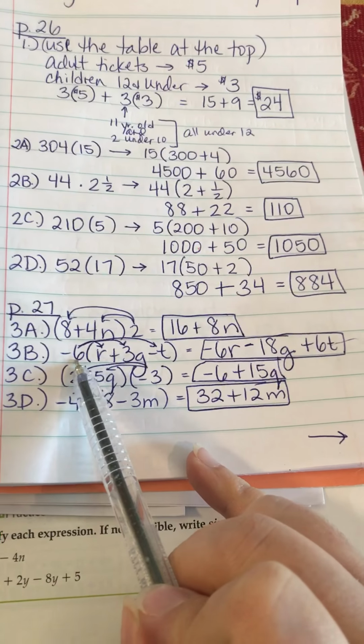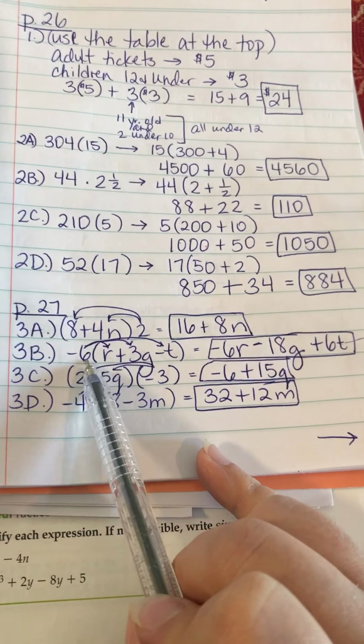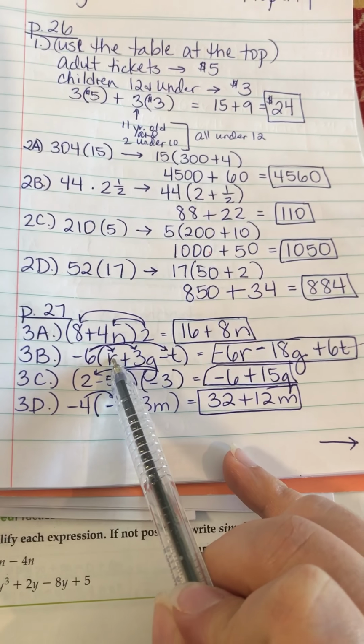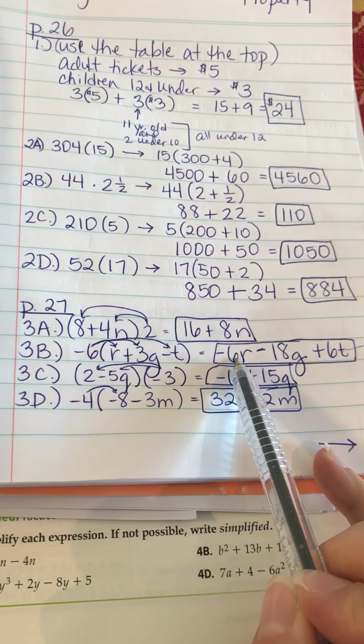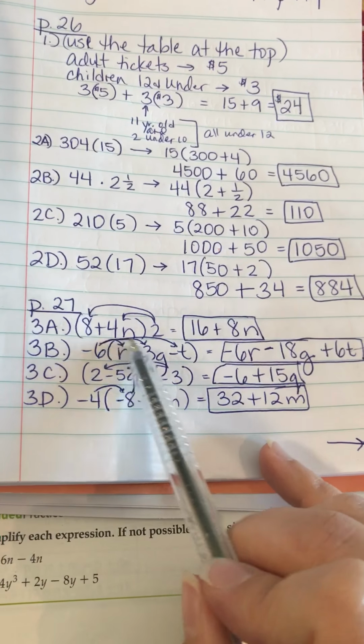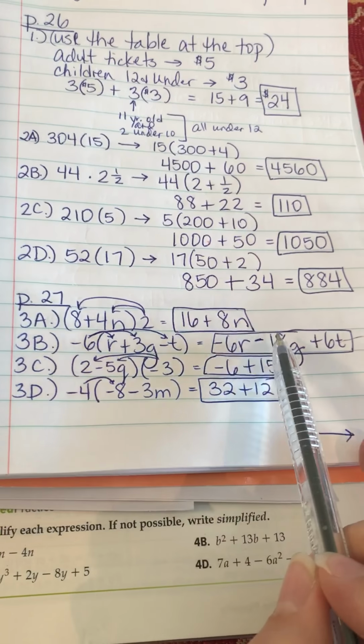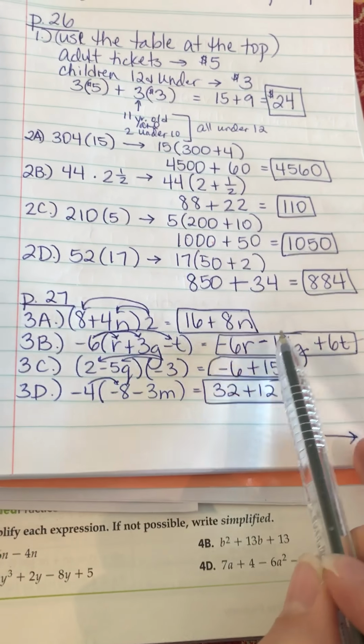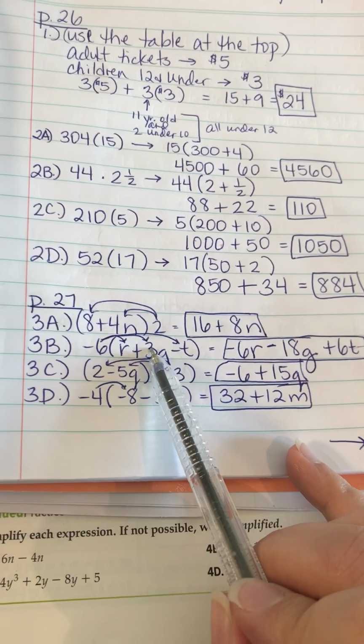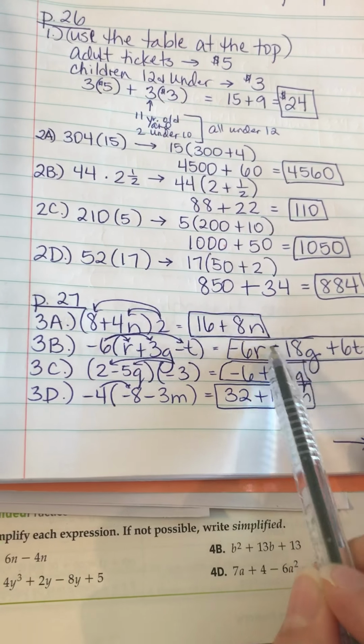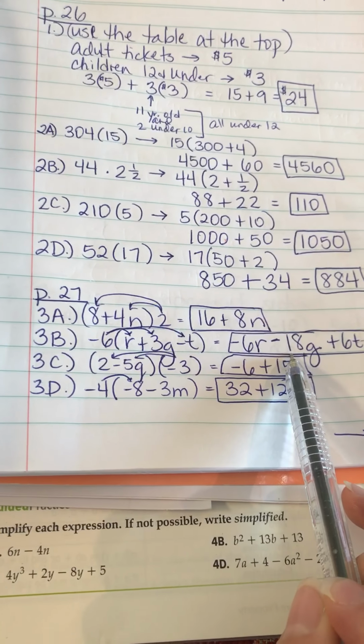On number 3b, I have -6 outside the parentheses. So I'm going to multiply -6 times r and get -6r. Then -6 times 3g gives me -18g. Use your calculator for -6 times 3 so that you don't mess up the sign, because this is negative.